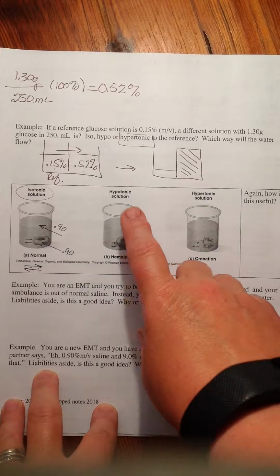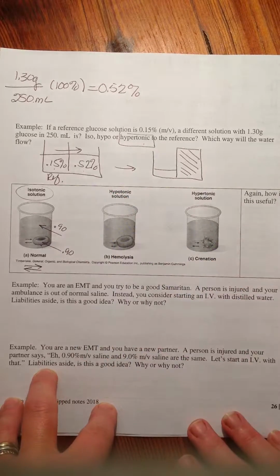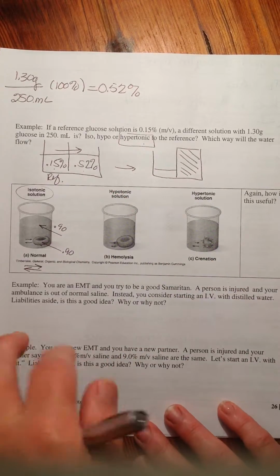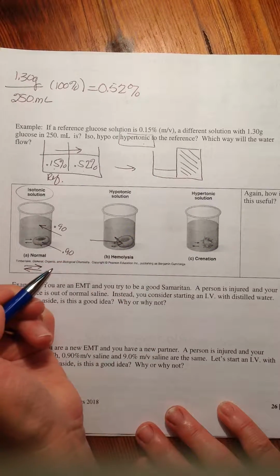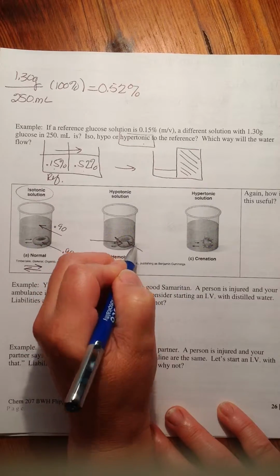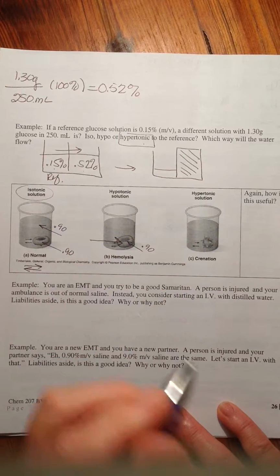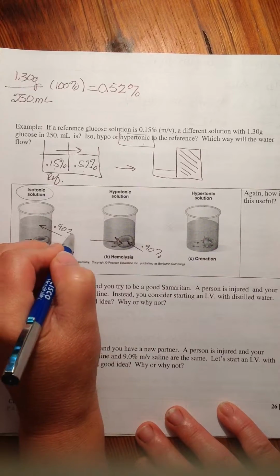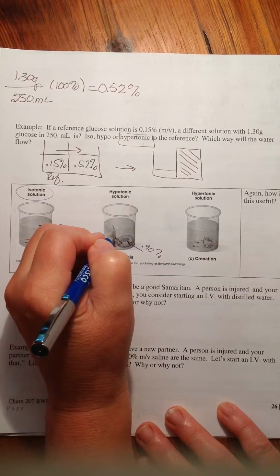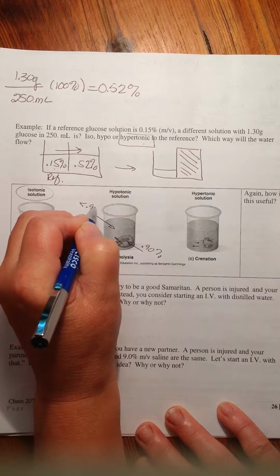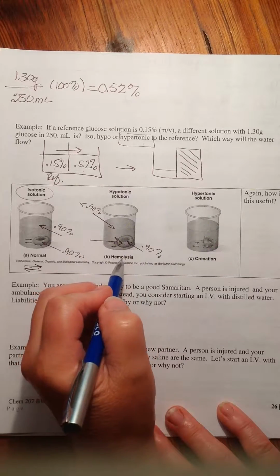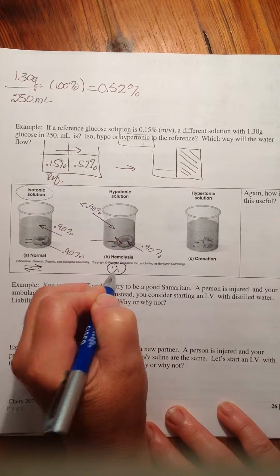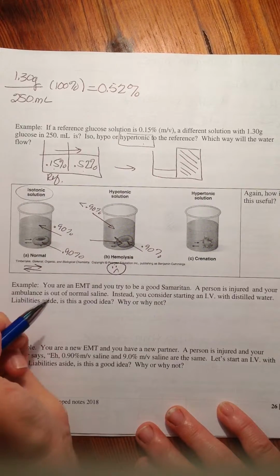On the other hand, if we put them in hypotonic solution, that means the water will move into the red blood cell. Okay, so again, our red blood cell is 0.90% saline. Our solution is less than 0.90%. So the red blood cell will take on water. And this will cause a condition called hemolysis. And our red blood cells will take on water and they will burst.